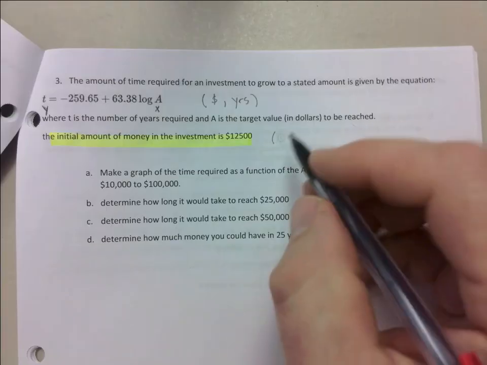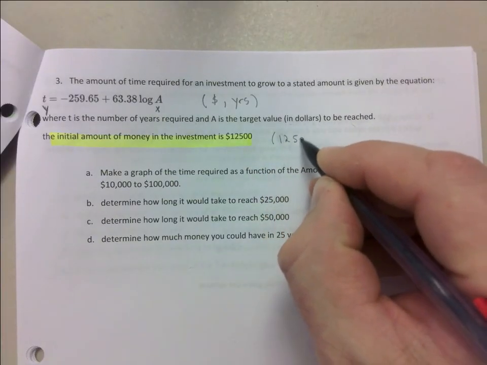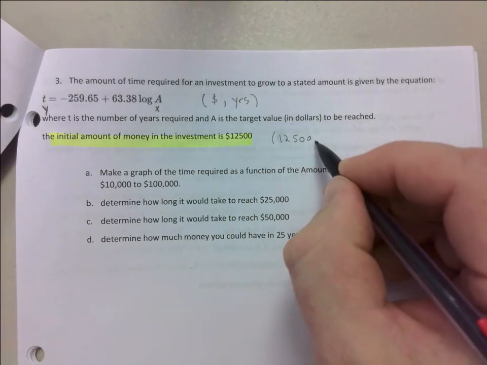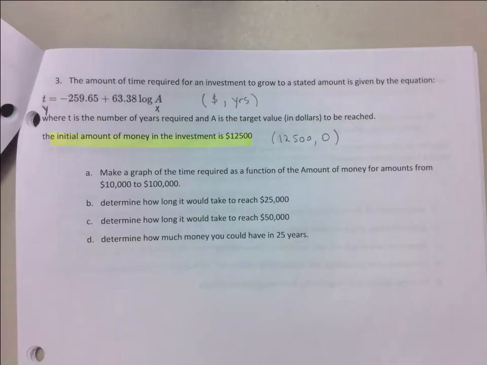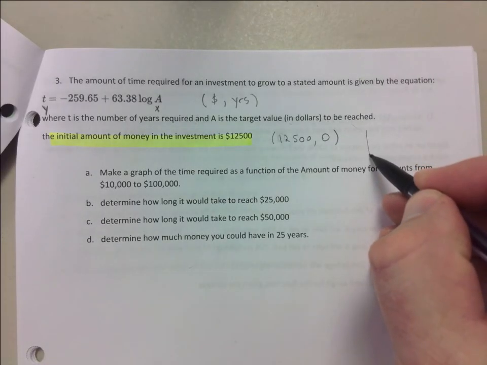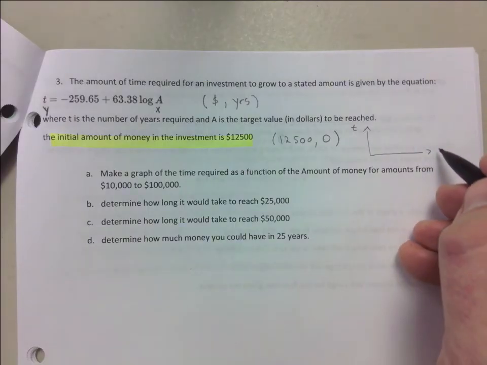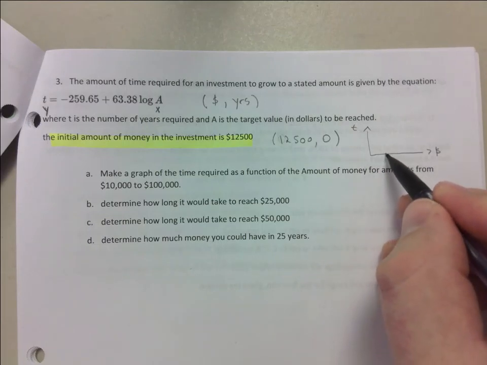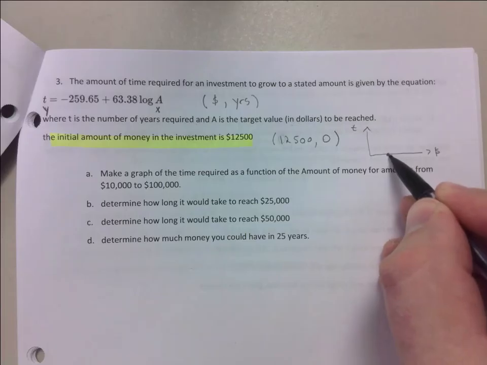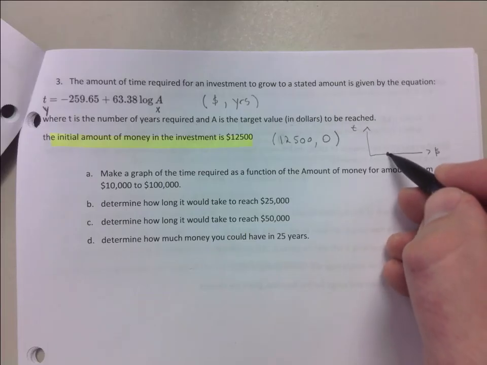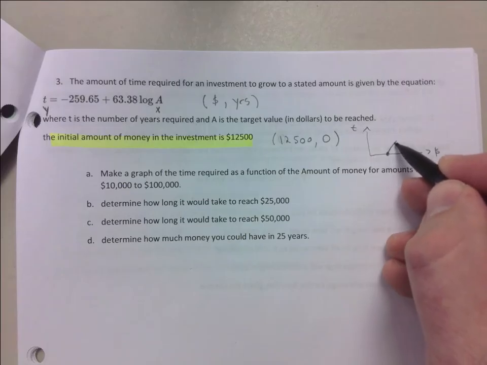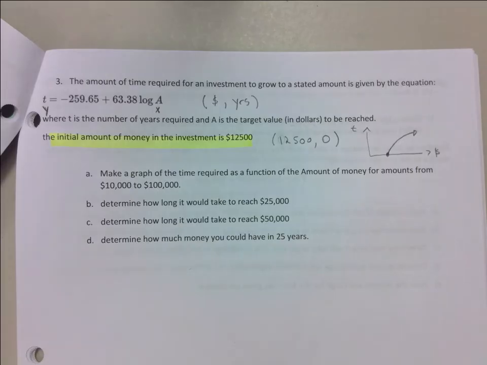Time is my y variable, so you've got to be careful. I will have $12,500 when time is 0. So at the very beginning, I'm investing $12,500. That's when it starts growing. So in a sense, if you want to just have a sketch here, knowing that this is time and this is money, you'll have the 12,500 somewhere here, and then this thing will keep growing. It's going to go like that.